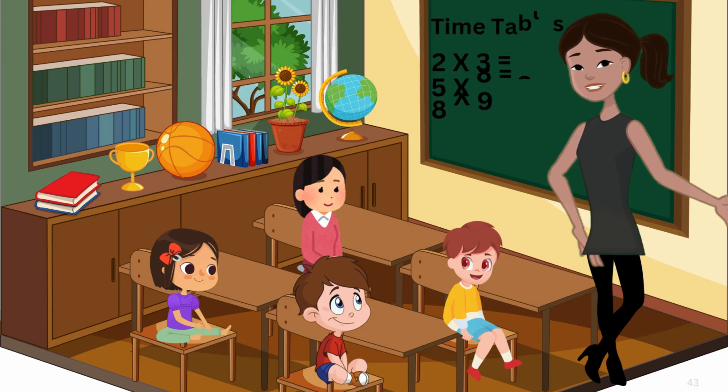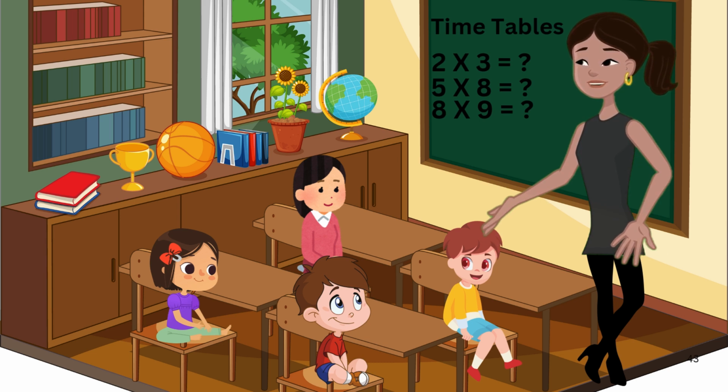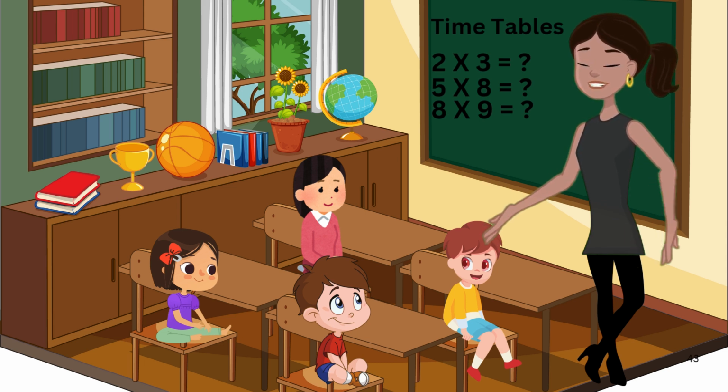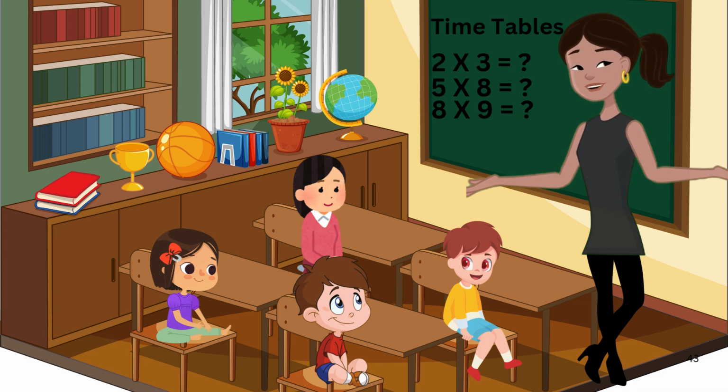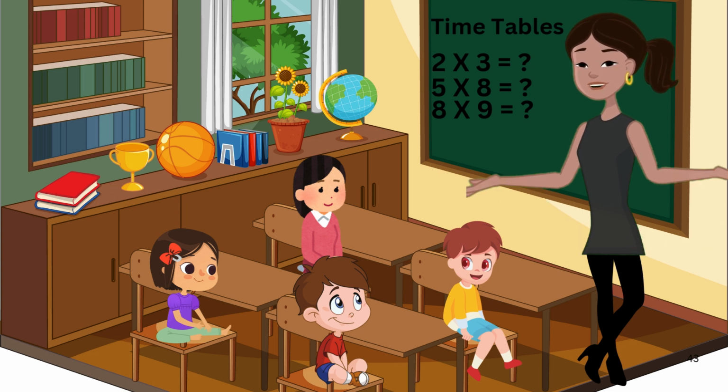Times tables help us add quickly, do tricky math problems, and even when we get older, they help us in things like measuring, cooking, building, and shopping. Times tables are like little tools you'll carry with you all your life. Learning them makes lots of other things much easier. So who's ready to start learning?